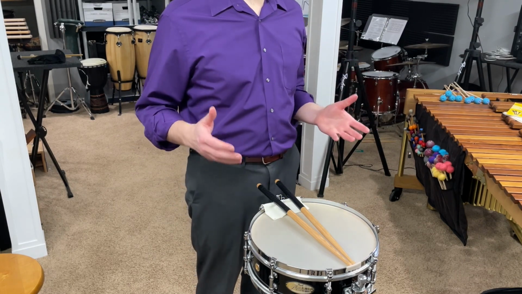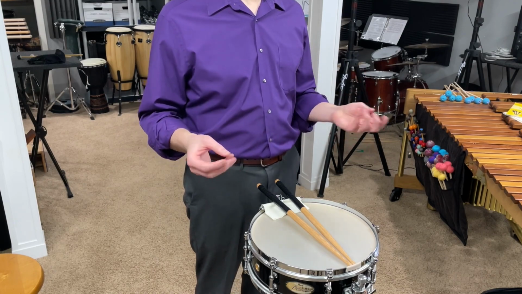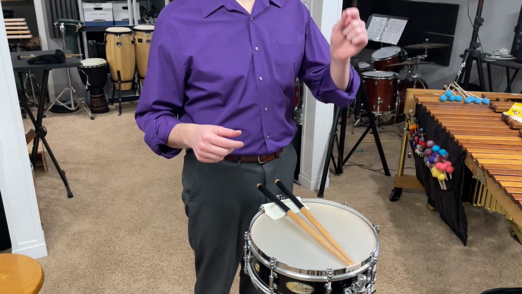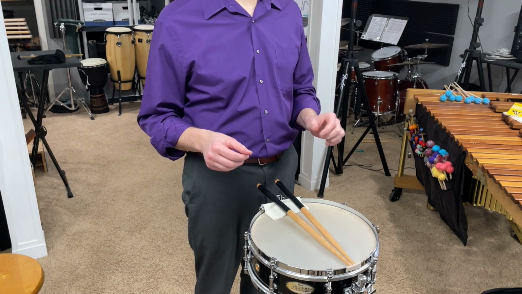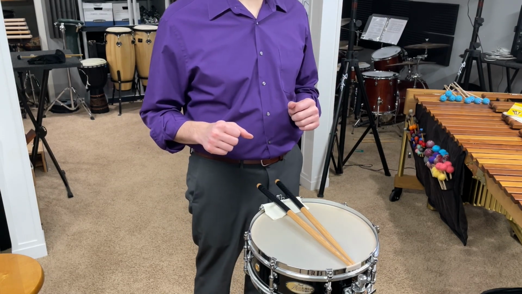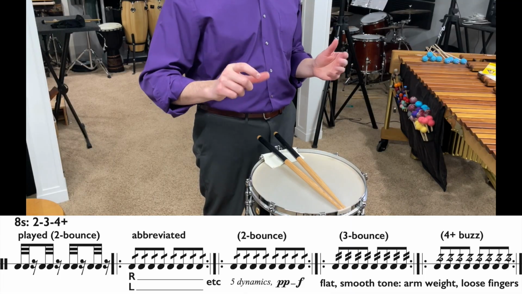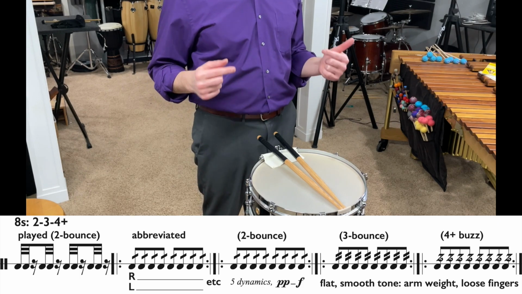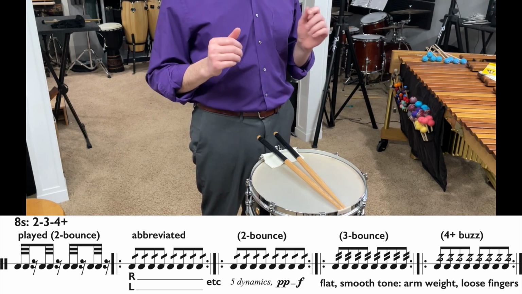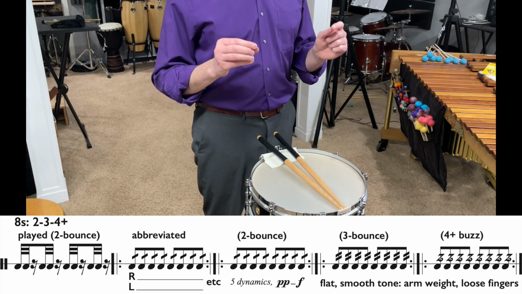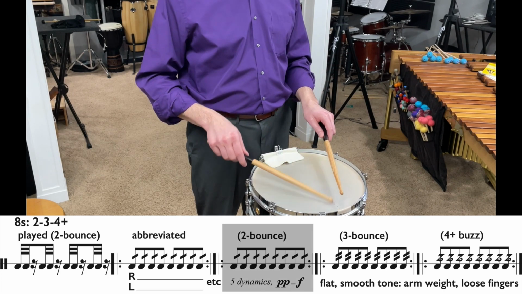To gain control over 2, 3, or 4 or more bounces, we need to hear the exact number of notes on each hand and how they smoothly connect. The 8s 2, 3, 4 exercise isolates each hand in time so we can hear how many bounces each hand is playing and match them between the hands.